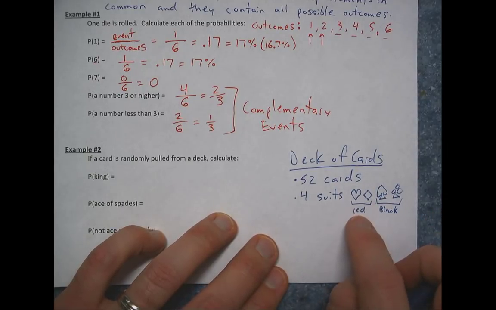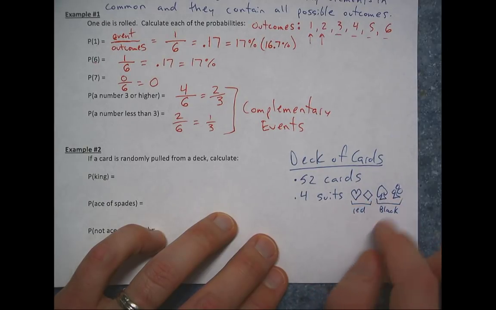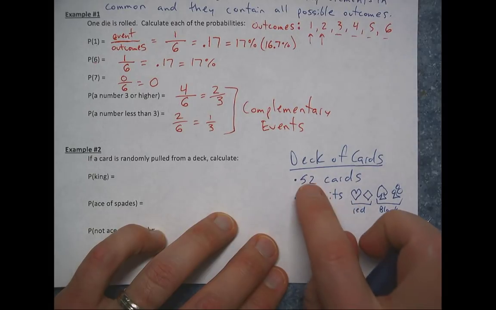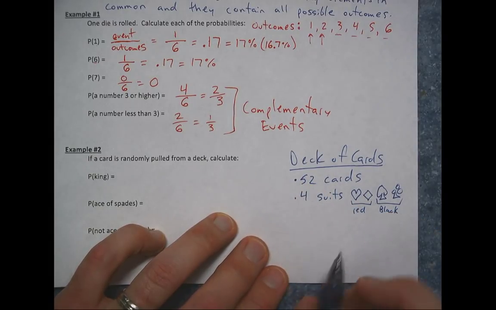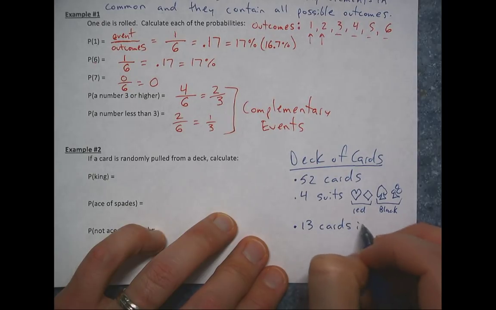So half of the cards are red, half of them are black, and those are even split into 2 equal pieces. So each one of these represents 1/4 of 52. So if you divided 52 by 4, you're going to get 13. So there's 13 cards in each suit.